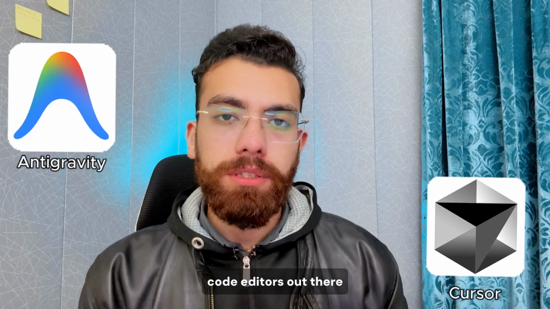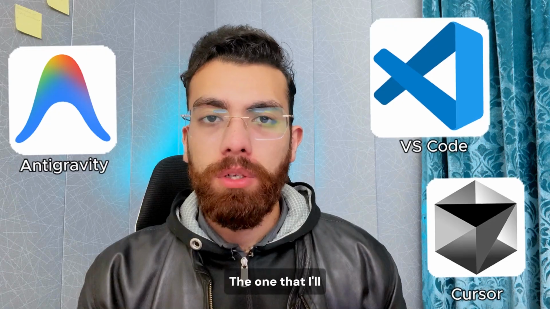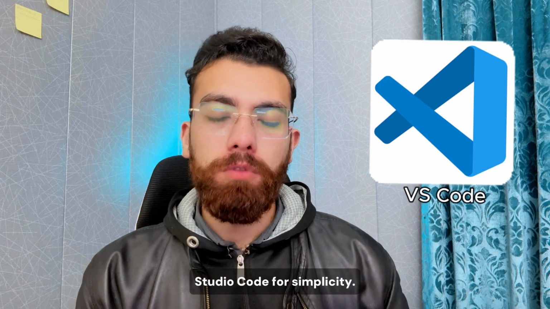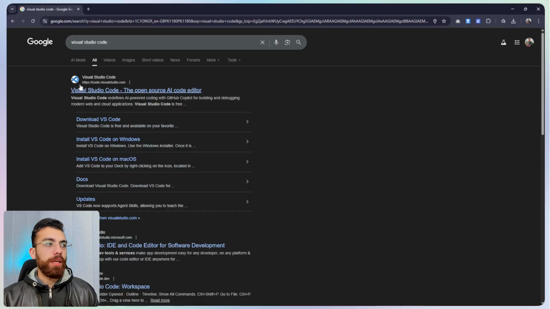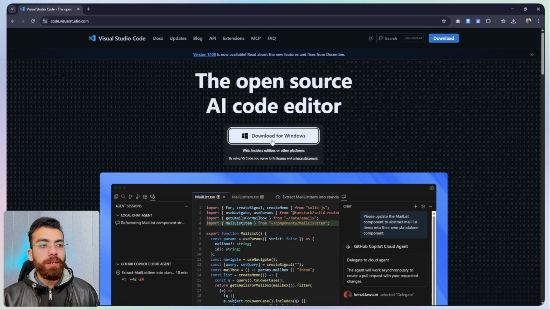There are actually many code editors out there that you can use with Claude Code. The one that I'll be using is Visual Studio Code for simplicity. Just type Visual Studio Code and open this first link. From here, download for Windows. If you're on Mac, you will see download on Mac.